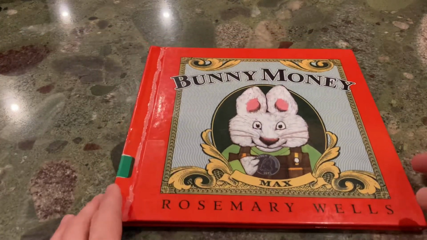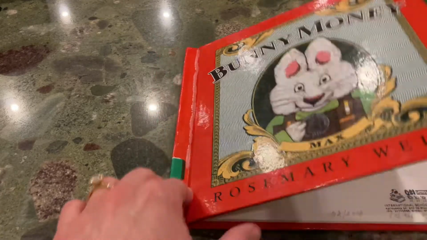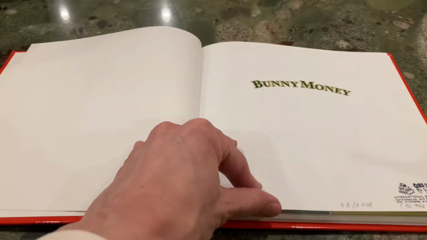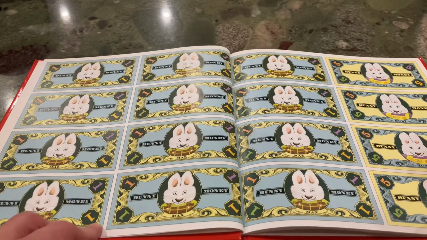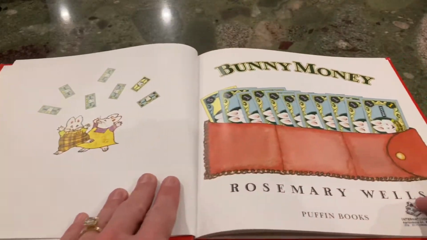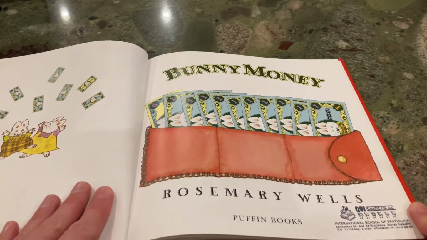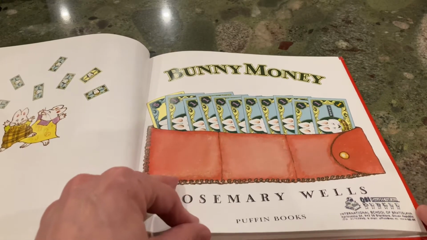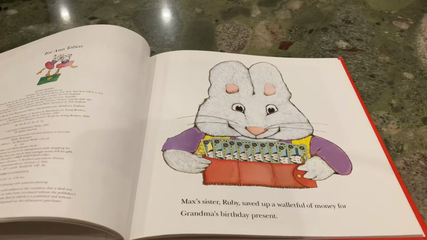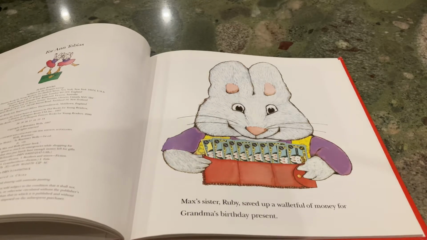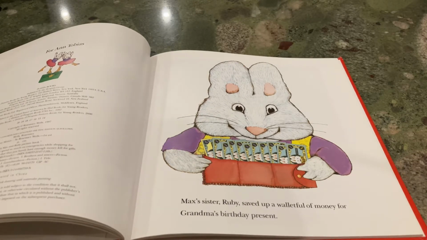All right, the story Bunny Money. Oh, lots of bunny money there. Bunny Money by Rosemary Wells. Max's sister Ruby saved up a wallet full of money for Grandma's birthday present.